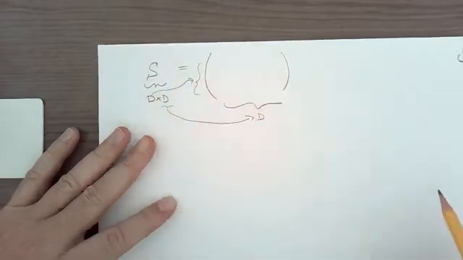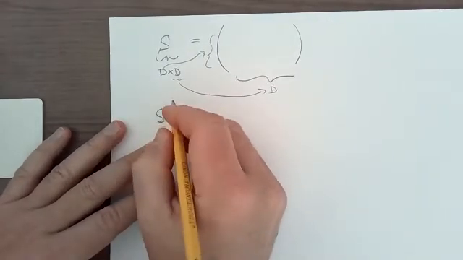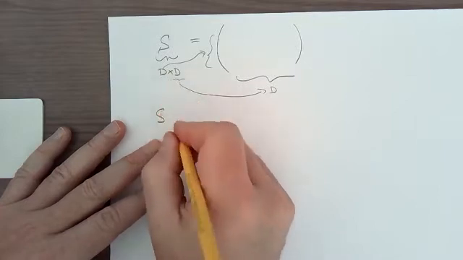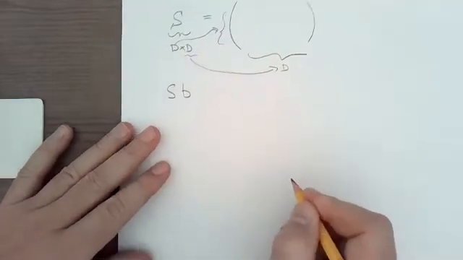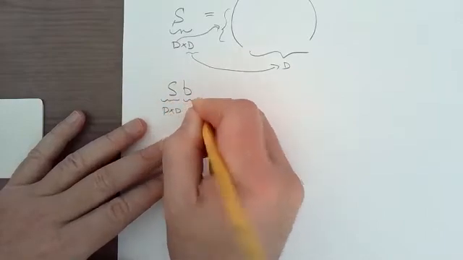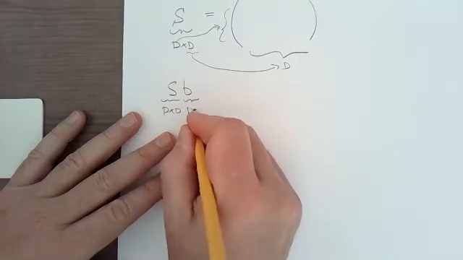So I can write S applied to a vector, say B. This works, provided, again, this here is a D by D, and this here is a D by 1.